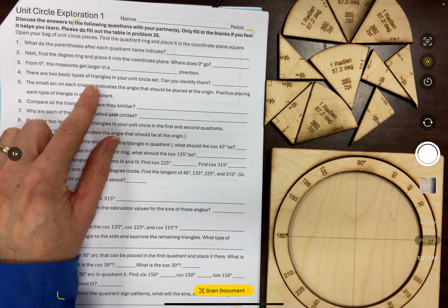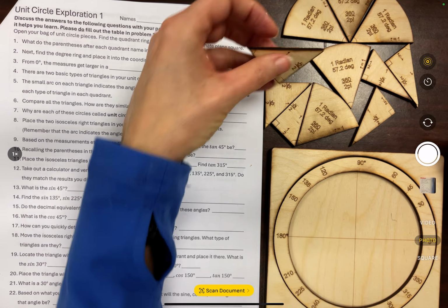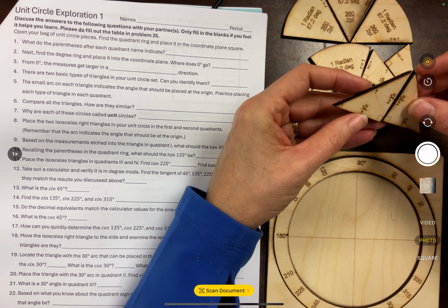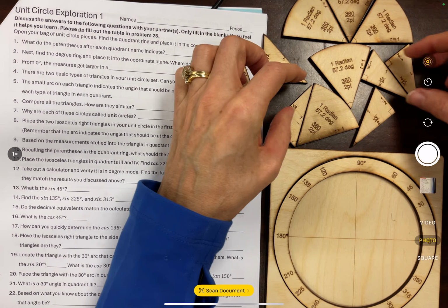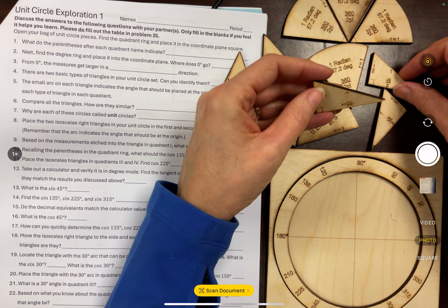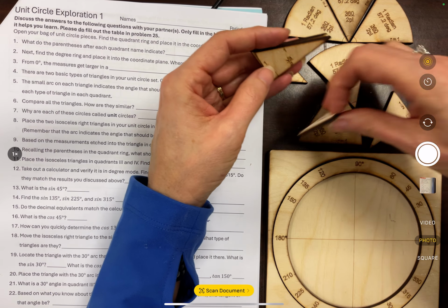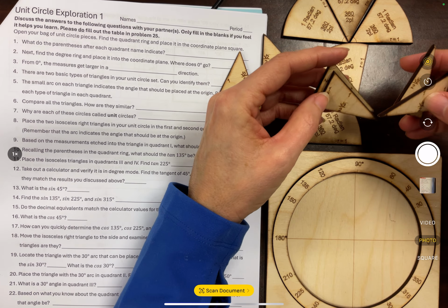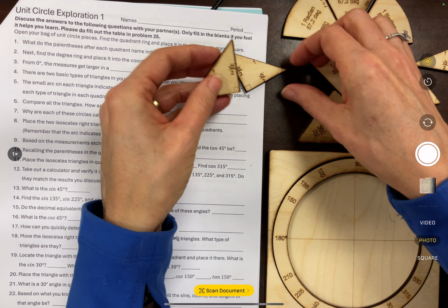There are 2 basic types of triangles in your unit circle. With your unit circle set, can you identify them? All right, so we've got some triangles up here. These look like they're the same size, different orientation, but the same size. And these look like they're the same size as well, but again, different orientations. So yeah, we've got 2 different kinds of triangles.